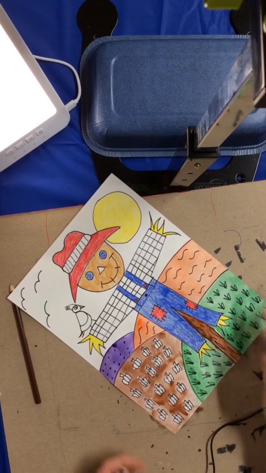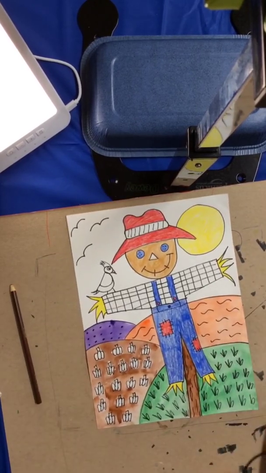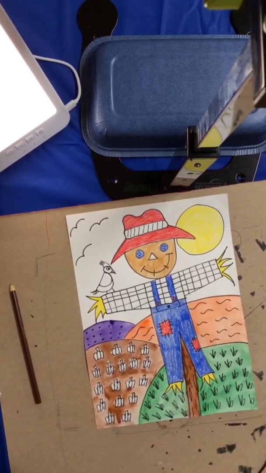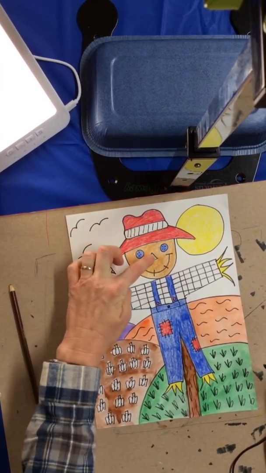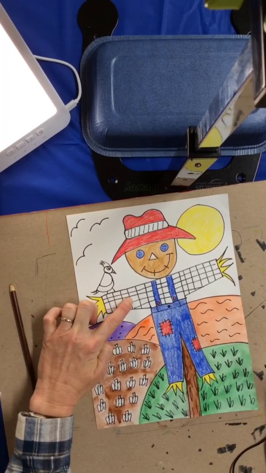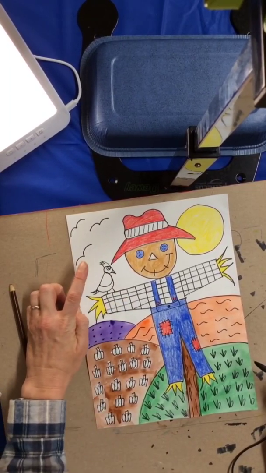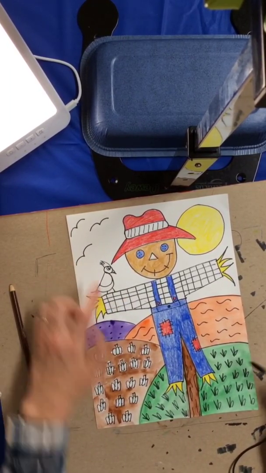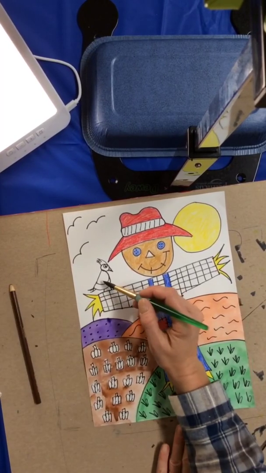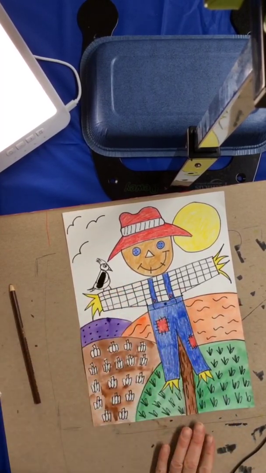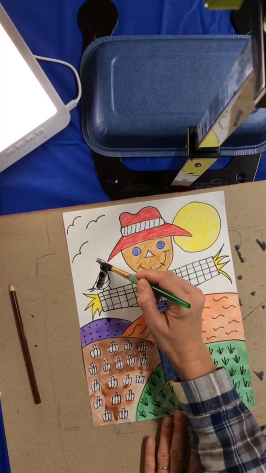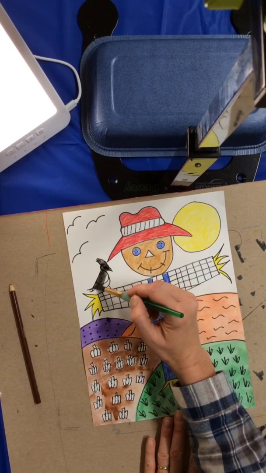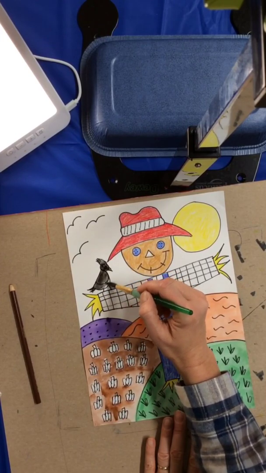So then, boys and girls, I'm going to go back in with my markers, and I'm going to color my pumpkins, the stripe on my hat, my nose, my shirt, and I don't know, I might use black for my bird. Oh yeah, I like that. My little crow. He's so cute.